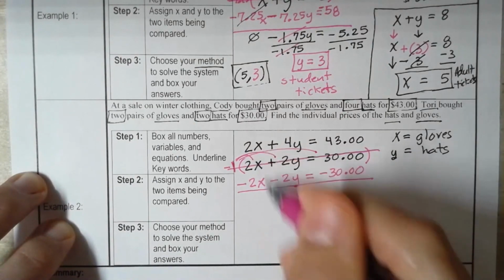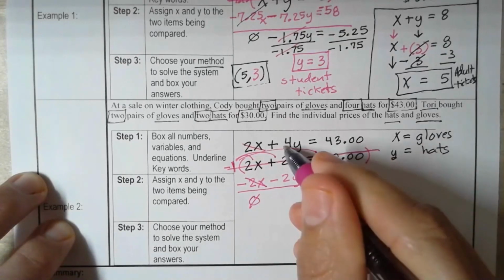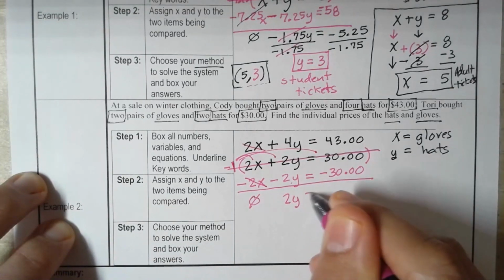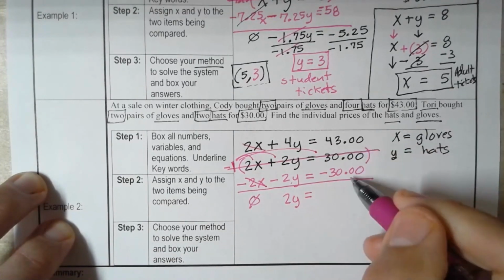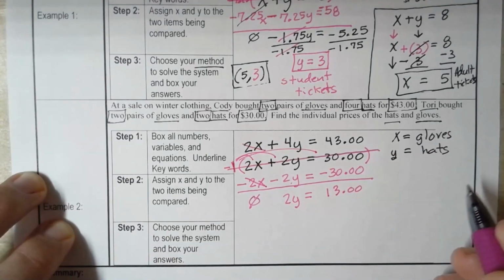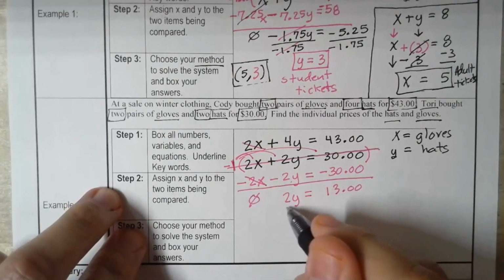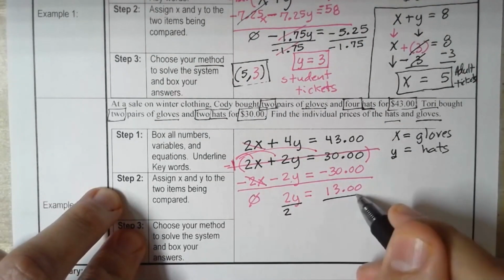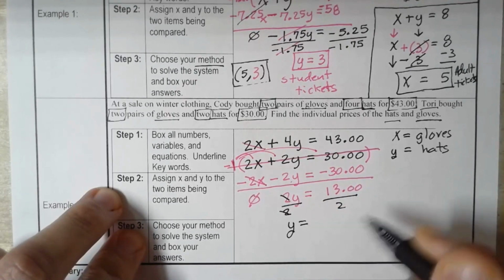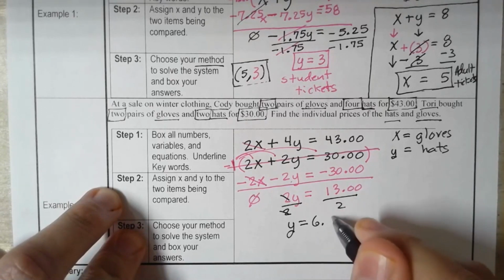So -2x minus 2x gives me 0. 4y minus 2y leaves me with positive 2y. And $43 minus $30 leaves me with $13. Alright, now to solve for y, I want to go ahead and divide by my coefficient on both sides of the equation. And I end up with y is equal to, looks like that's going to be $6.50.